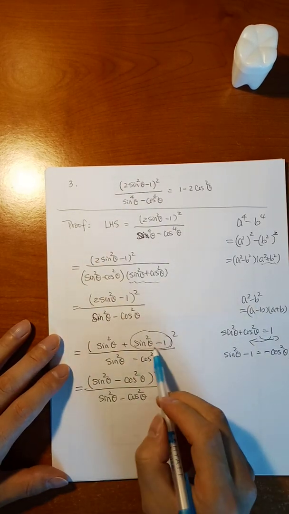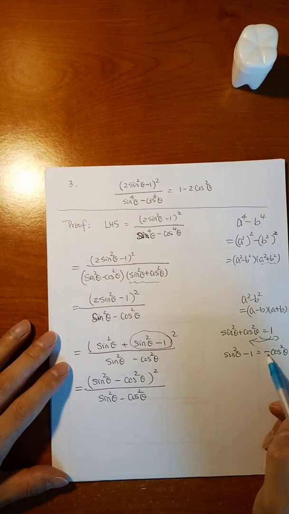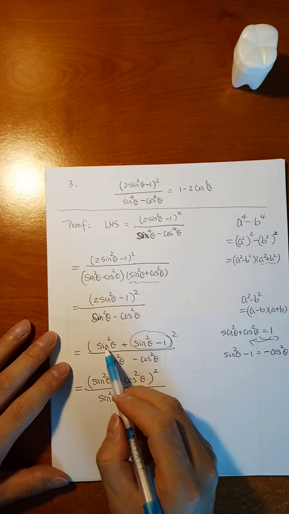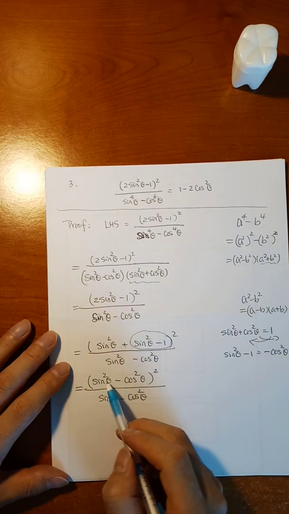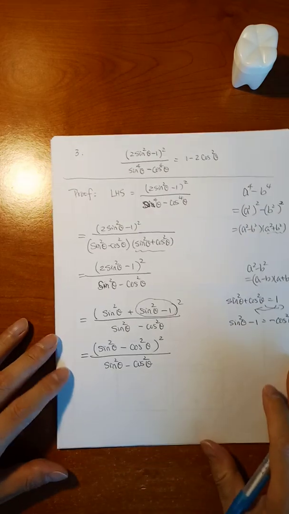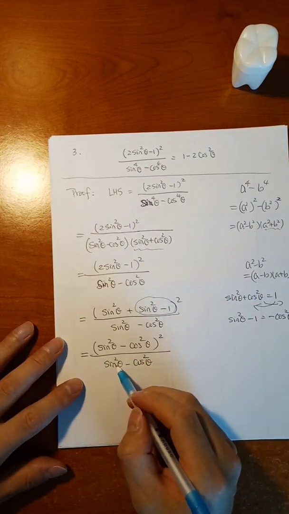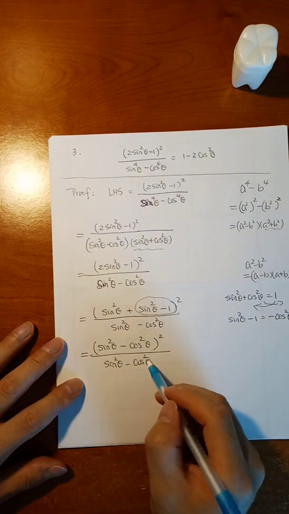You see it? This subtraction gives you the negative cosine theta square. So it's sine theta square plus a negative cosine, so sine theta square minus cosine theta square. The denominator is also sine theta square minus cosine theta square.